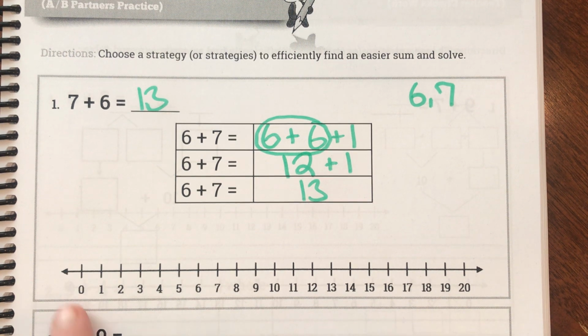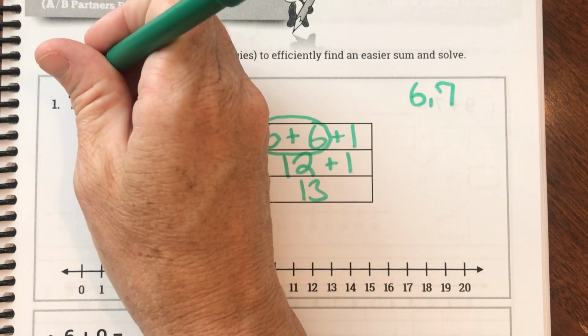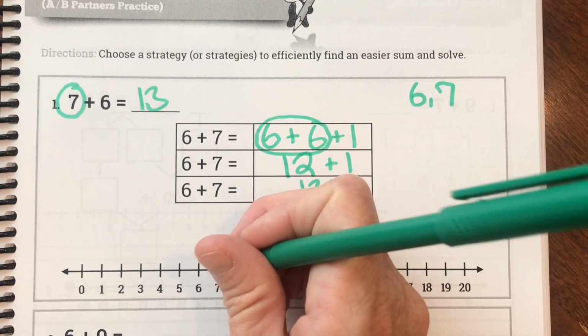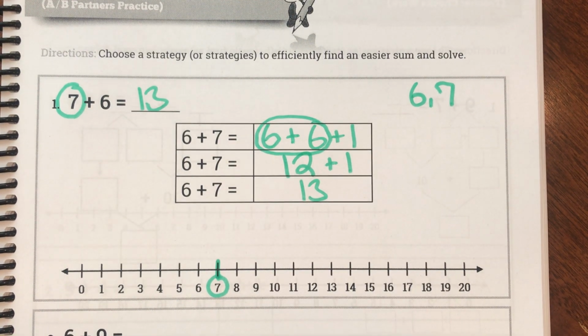Okay, they also are giving us a number line because they want us to use that strategy. Now when we use the number line strategy, we look at our add-ins and we circle the larger one, and that's where we start on our number line. We start at the larger addend. And then how many are we going to move up? How many are we going to add to it? 6. So let's make 6 jumps.